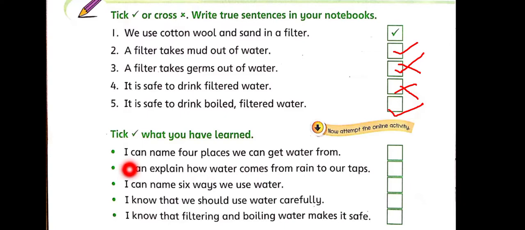The second one is here. I can explain how water comes from rain to our taps. We have discussed this in the first lesson of this unit, and I hope that you all remember that we learned about the dams, and then the pipes, and then the huge water tanks which are providing the water in the cities through the pipes. So we all have done this one. So we can also put a tick here.